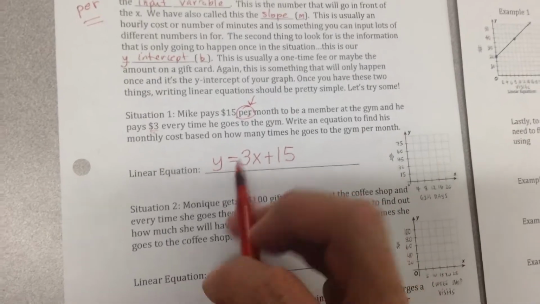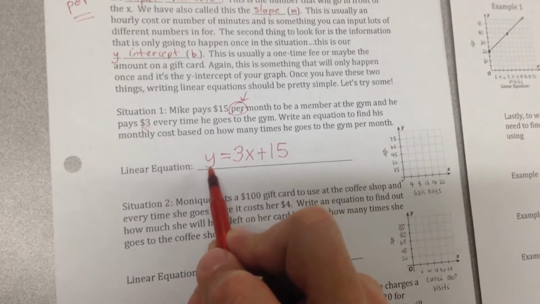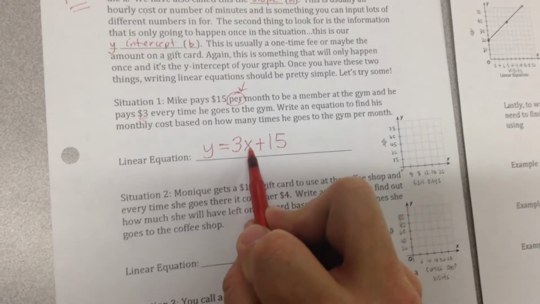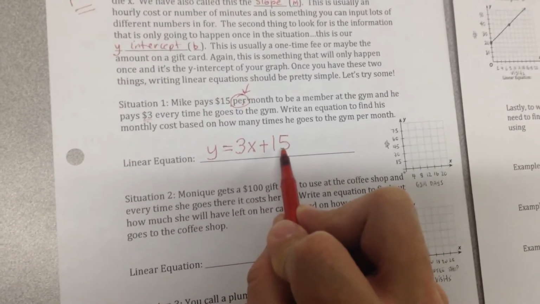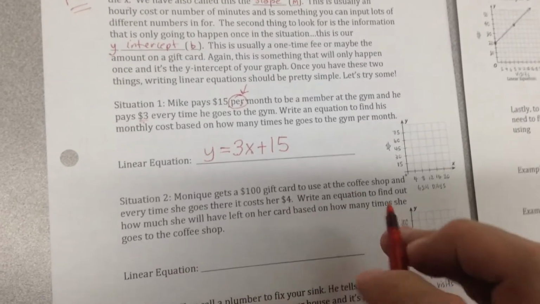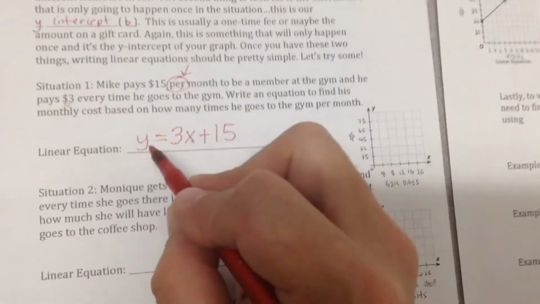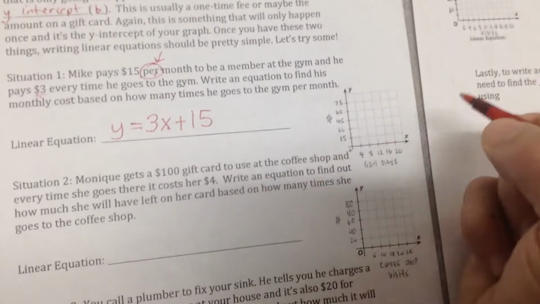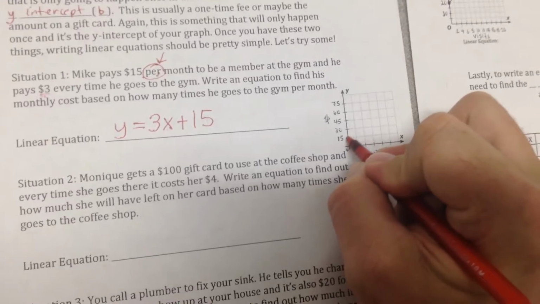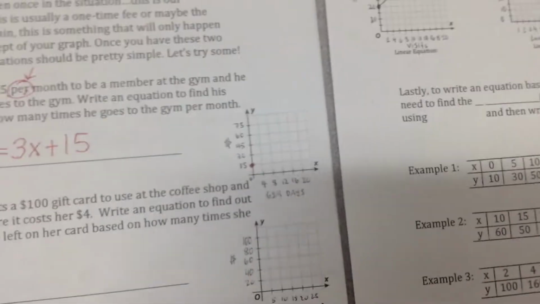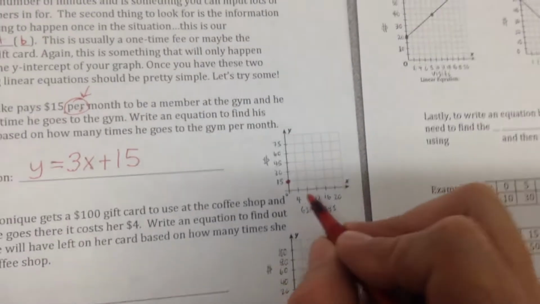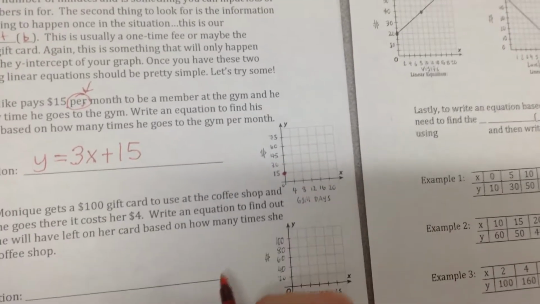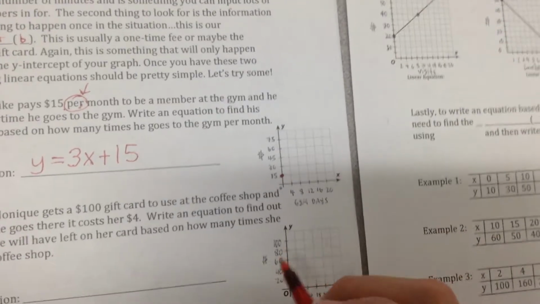Okay, so if you read through this, the Y is the amount he's paying, and that is 3 times how many times he visits that month, plus the $15 fee for being a member. So again, when we talk about this, we're finding out how much it costs, this Y side. If he becomes a member and never goes that month, well, guess what? He still has to pay that $15. They're not going to let you be a member and then just say, well, we'll only charge you if you show up. No, he's paying $15, and then he shows up if he wants to.